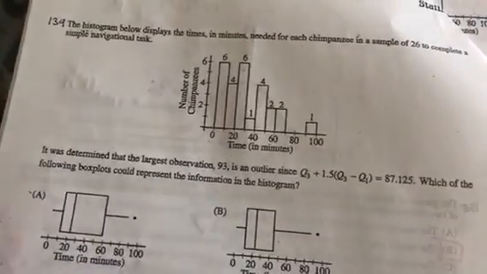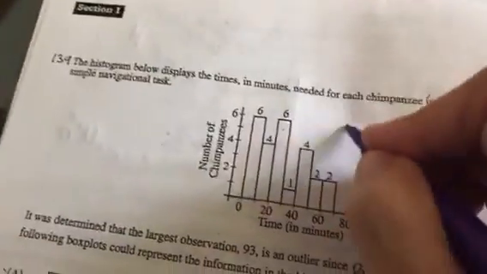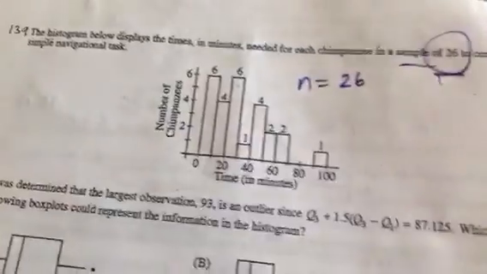Hi, we're going to do question 139 and 140. So let's do it. A histogram displayed below in minutes has information in regard to a sample of 26 chimpanzees.